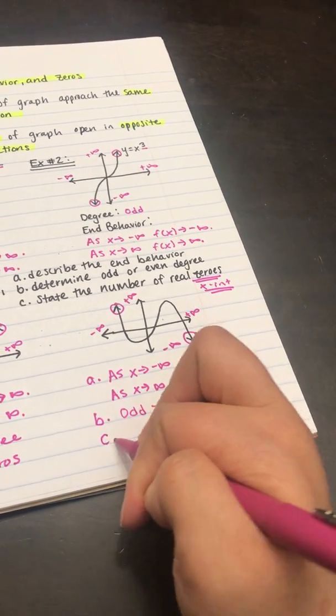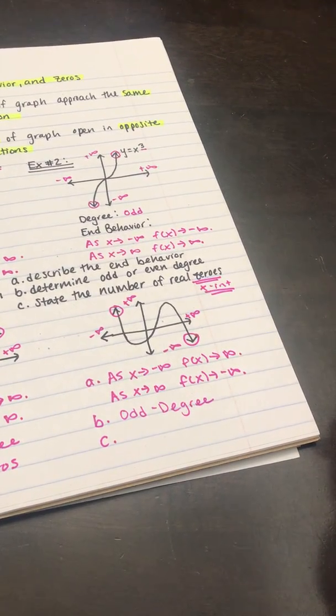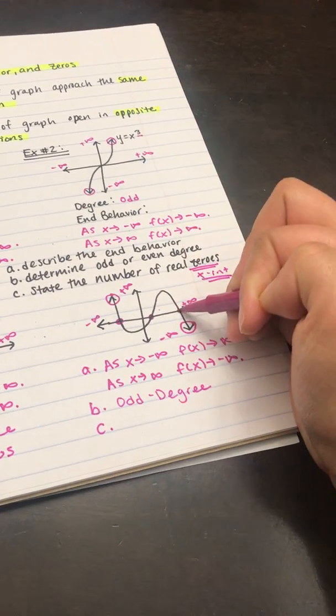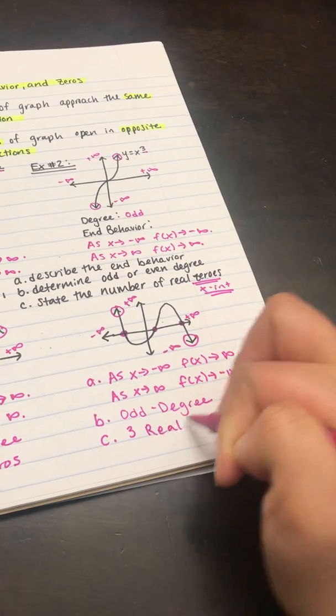And then the last question wants the number of real zeros. Remember, zeros are your x-intercepts. So if we count, it has 1, 2, 3 x-intercepts. So there are 3 real zeros.